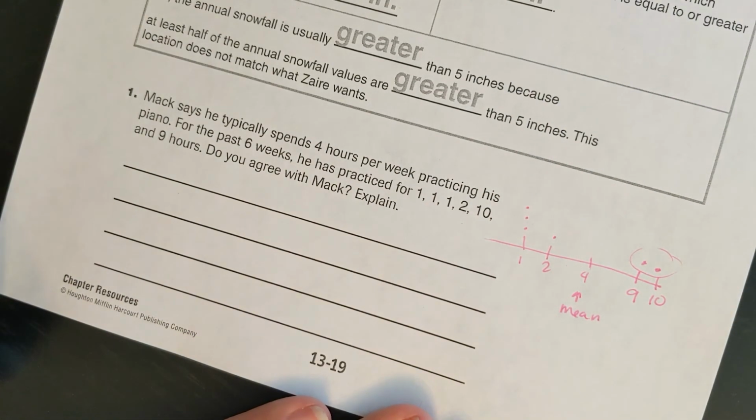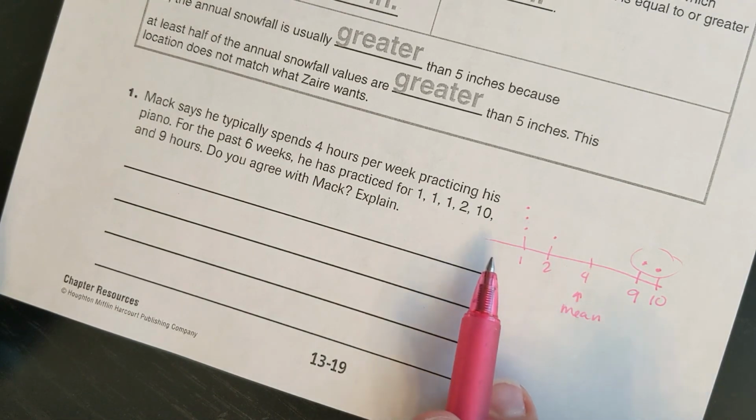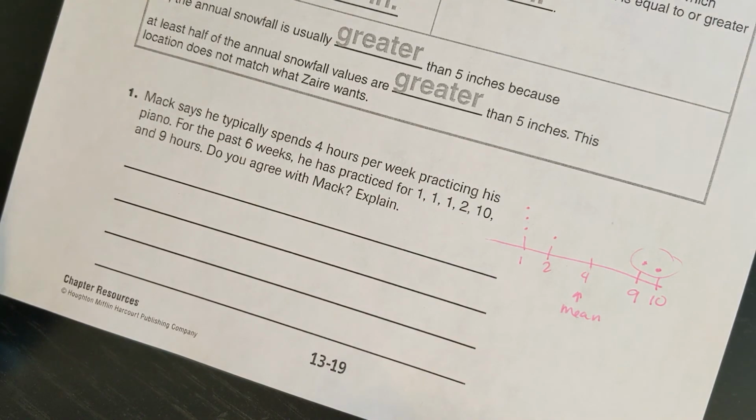So, does that make sense? We don't agree with Max because he's kind of playing with the numbers. It's probably kind of like procrastinating, where you wait till the last minute to get it all in so you can say that you took the time. So he put in a ton of time on these 2 days, and it pulled these numbers up. Make sense? Awesome. Have an awesome day.